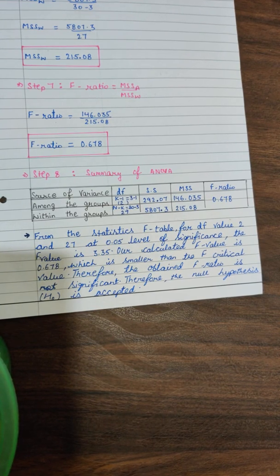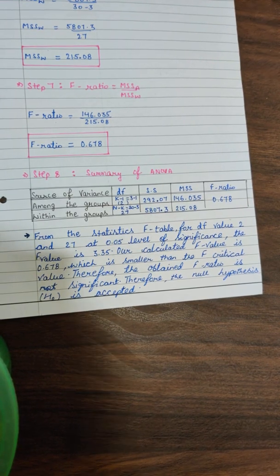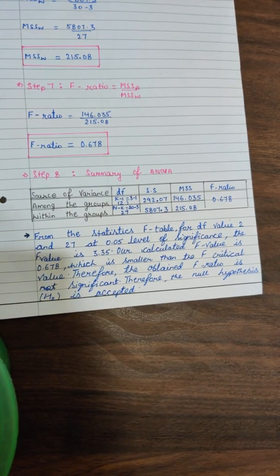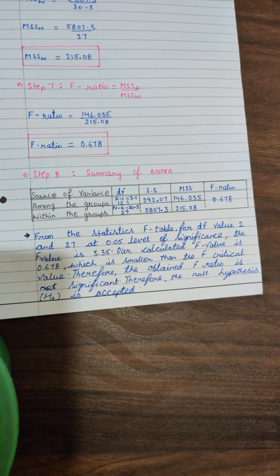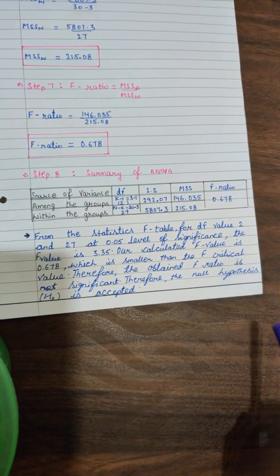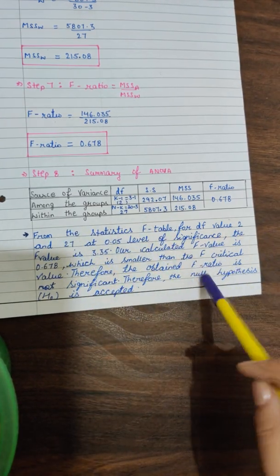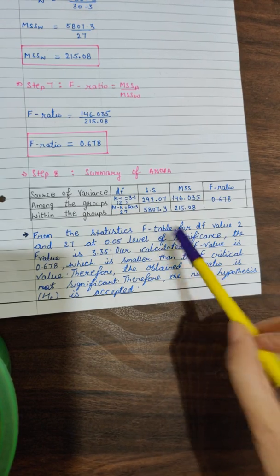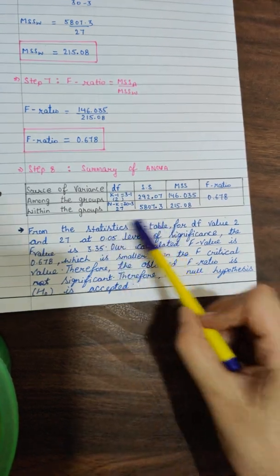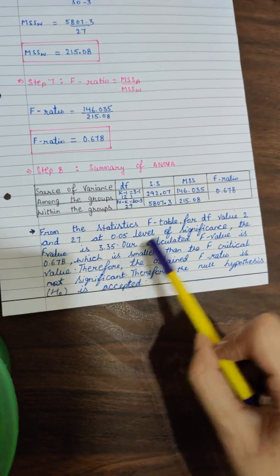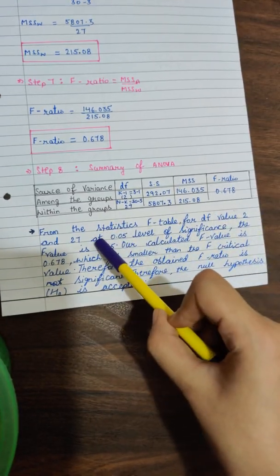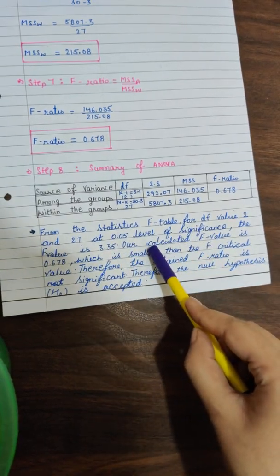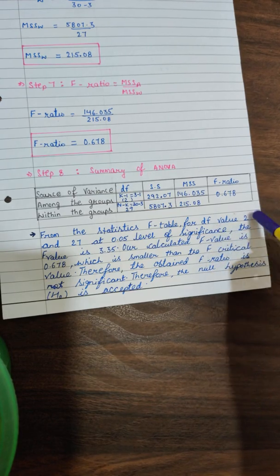Now the last part, that is interpretation. How are we going to interpret this? We have to see our table for this, and the tables are given in your IGNOU book. I'll try to attach it in my video at the end. For interpretation, we are going to check the value at the 0.05 level of significance, and for that, the degrees of freedom will be 2 and 27.